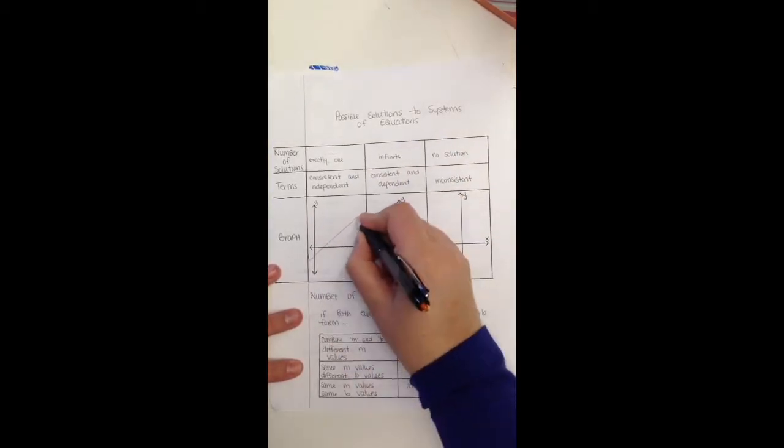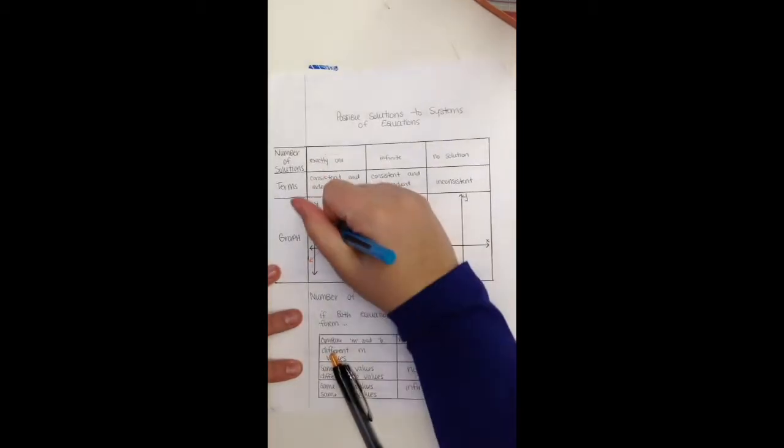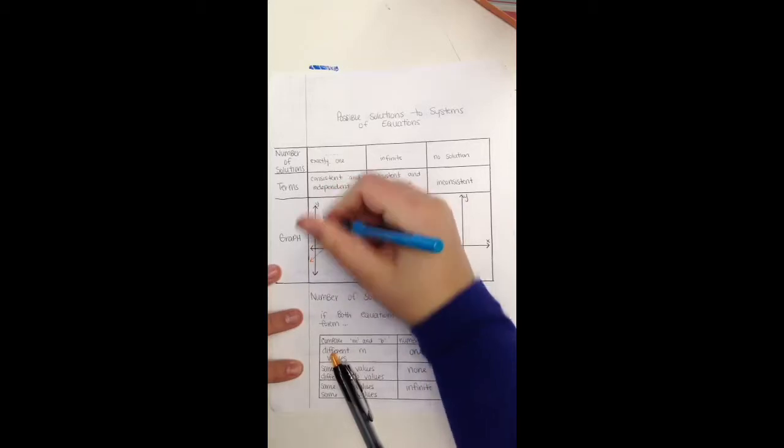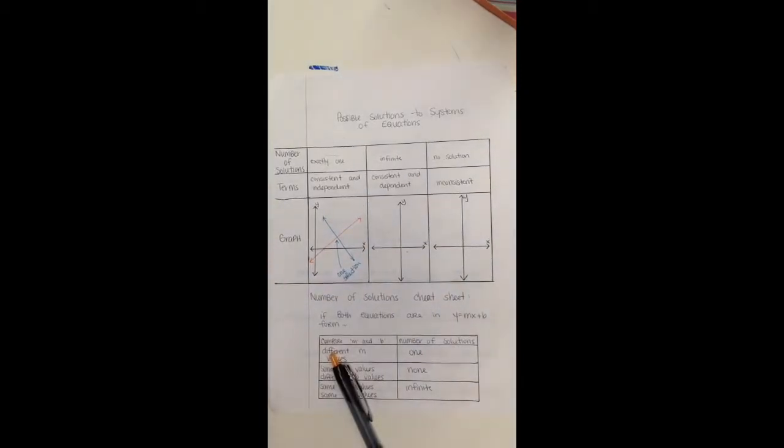You'd have one line that goes this way, and another line that goes this way. And where it intersects is its one solution. And we would write that as an ordered pair.